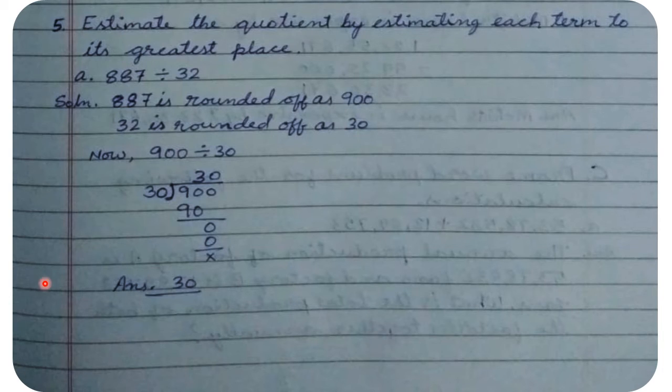Now in question number 5, estimate the quotient by estimating each term to its greatest place. This time estimate the quotient. We have to find out the estimated quotient. Quotient means by division. Division, what you get, that is the quotient. So to the greatest place, that means 887 will be rounded off to the nearest 100, and 32 will be rounded off to the nearest tens, because it has up to tens place.